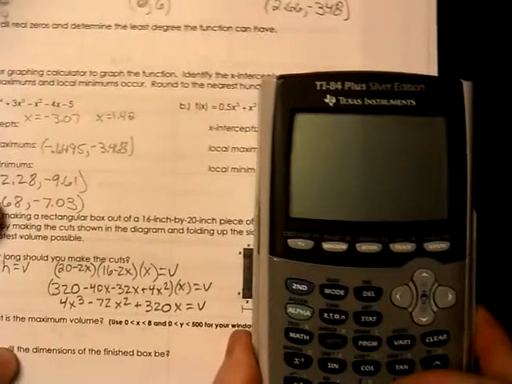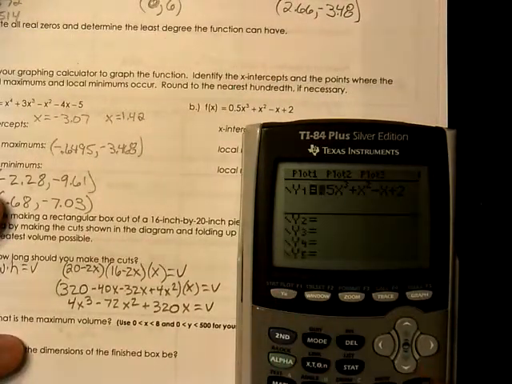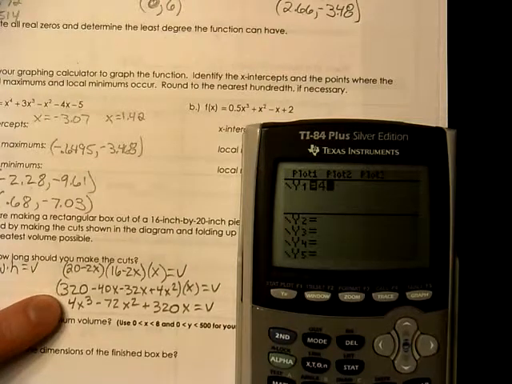So we'll take our calculator. We'll type in our 4x cubed minus 72x squared. Let's try that again. 4x cubed, then you got to arrow over to get off of the exponent, minus 72x squared plus 320x. Don't forget that x.